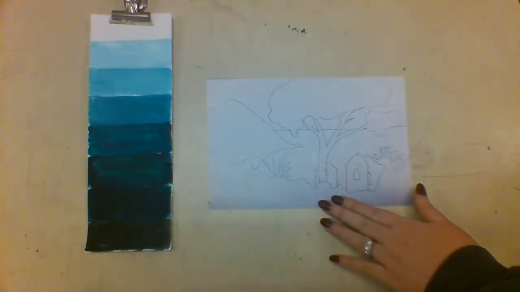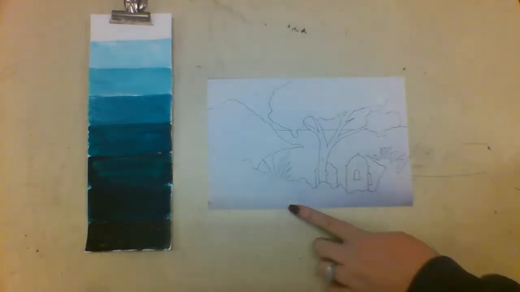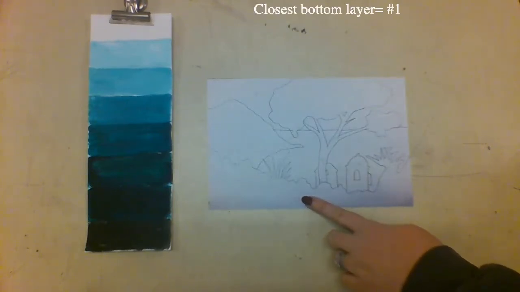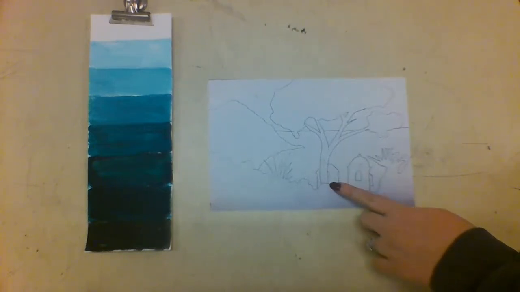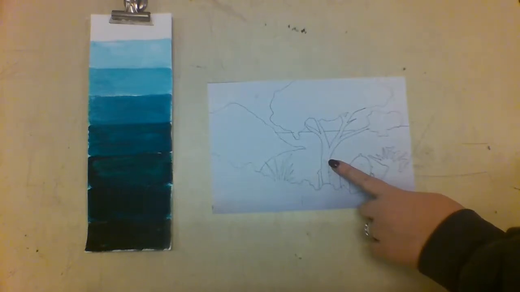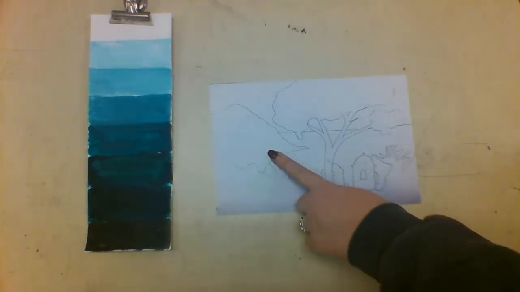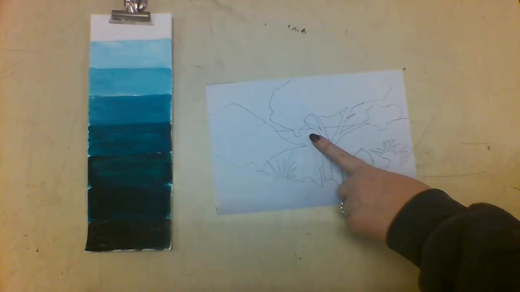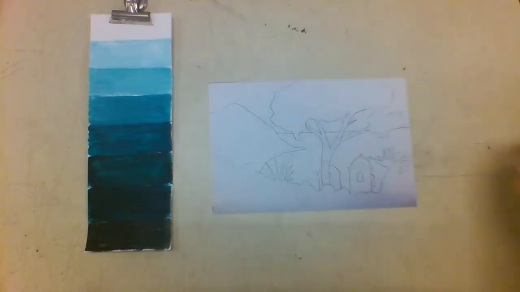So in this image, I imagine walking up to this landscape, and the very first thing would be at the bottom, my grass. So I layered that as number 1, okay? Then if I were to continue walking past the grass, I would hit my tree, since my tree is behind my grass. So my tree is number 2. Then I would come across the buildings, so I layered that number 3. Then I would go to the mountain, which is 4. Then the water in the background is furthest away, so that is 5. And the very last is the sky, which is the furthest away, number 6.